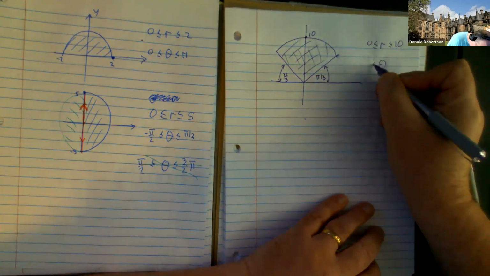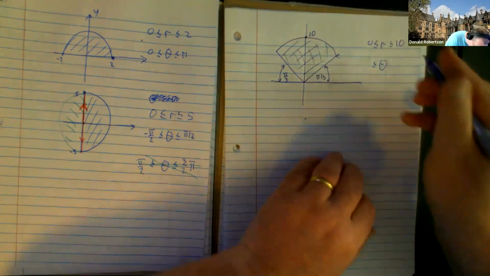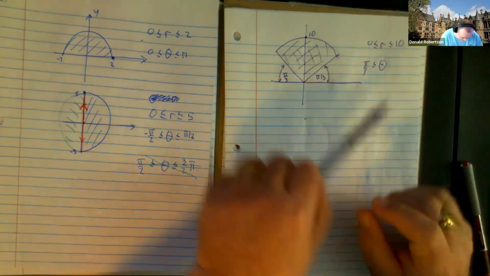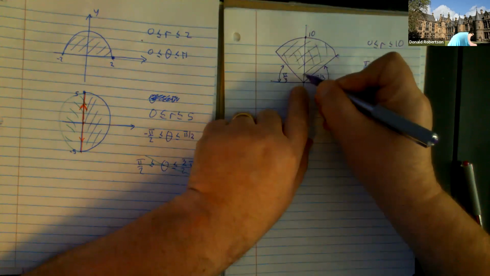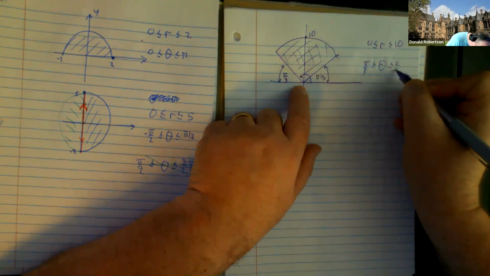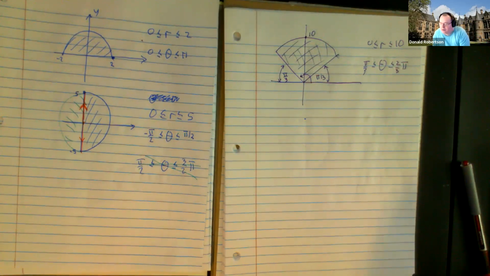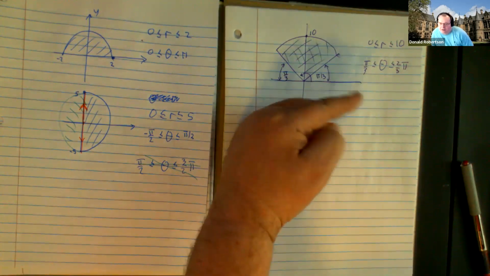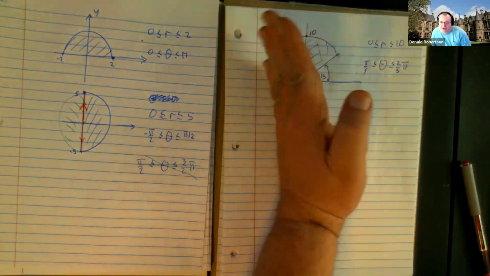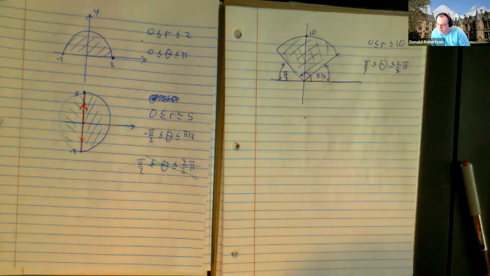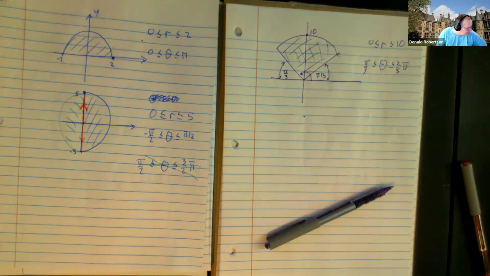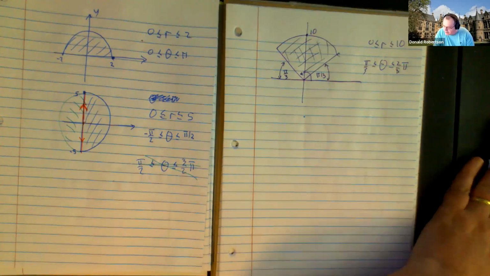Then theta will start at this angle, which is pi upon 3, and finish there. And this angle here is 2/3 pi. Are you comfortable about that one? To get that piece of pie, the starting angle is pi upon 3, and the finishing angle is 2/3 pi. That value there is only to help you figure out what this one is. Any questions so far? Are we good?